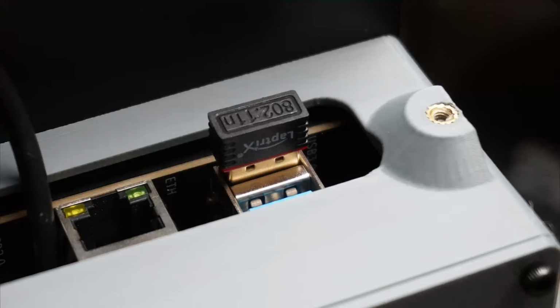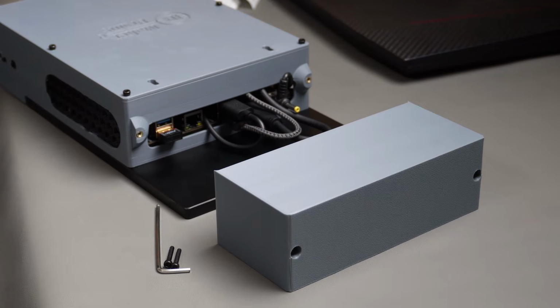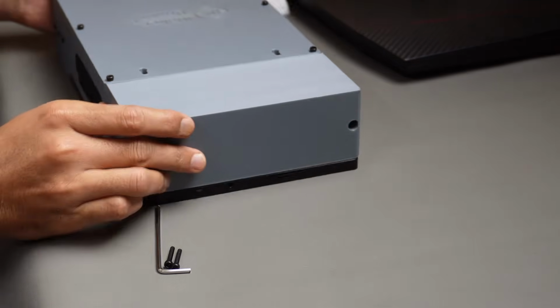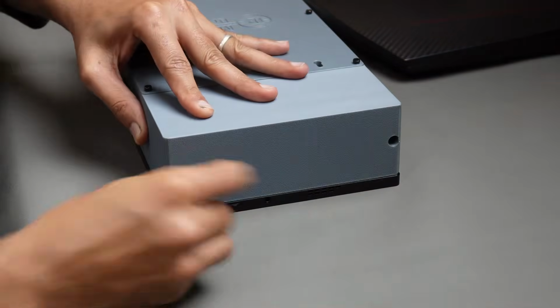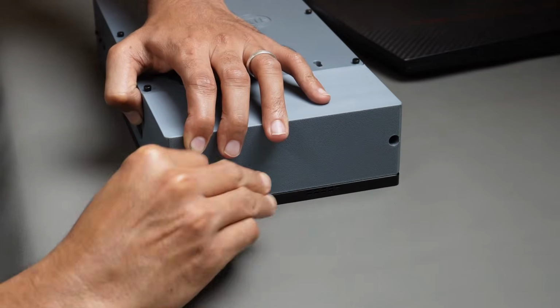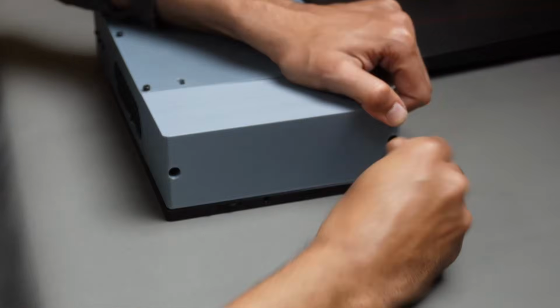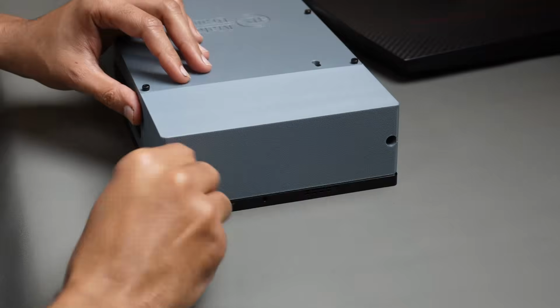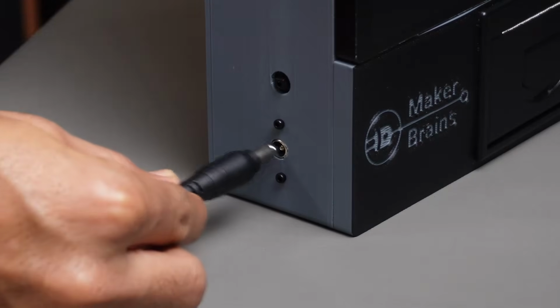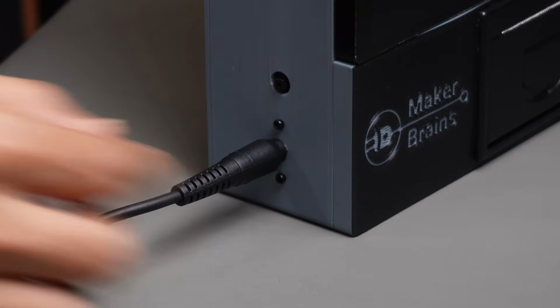Since we don't have onboard Wi-Fi on the Latte Panda, I am using this Wi-Fi dongle. Put the top cover to enclose all the open ports. And that's it from the hardware side. Just plug it and turn the power on.